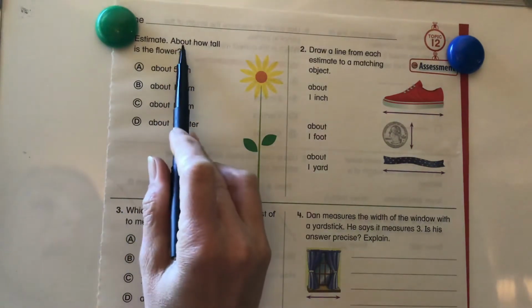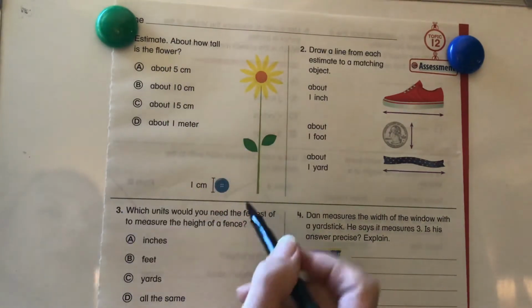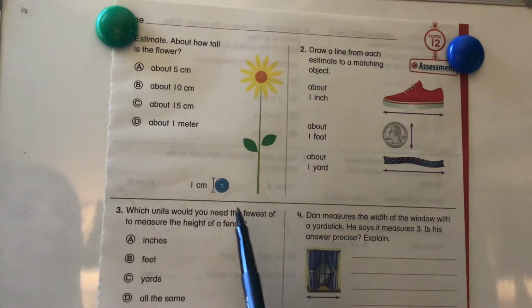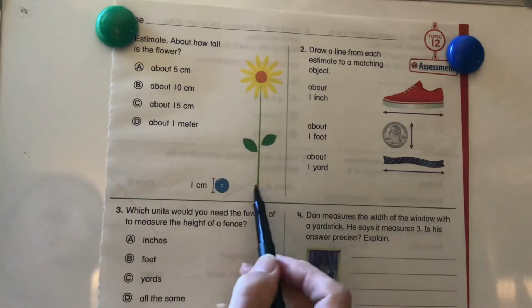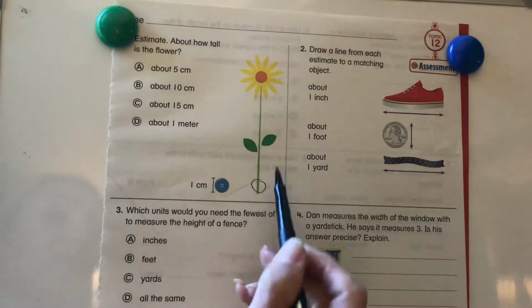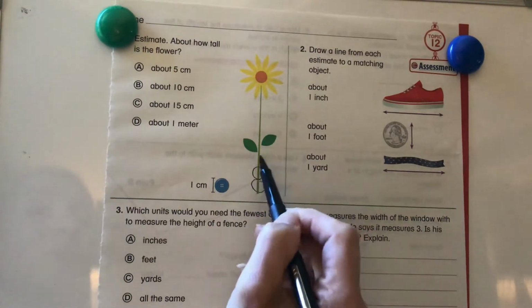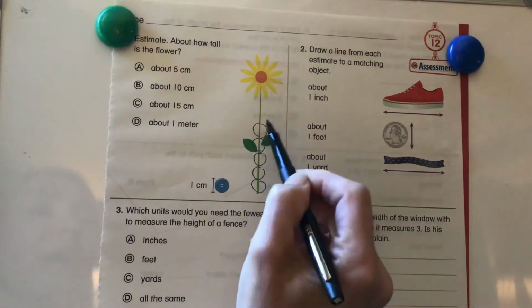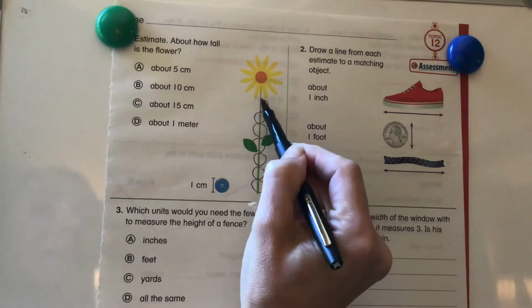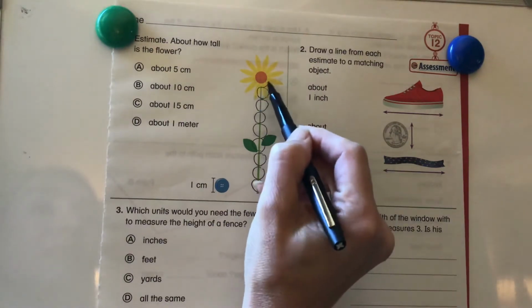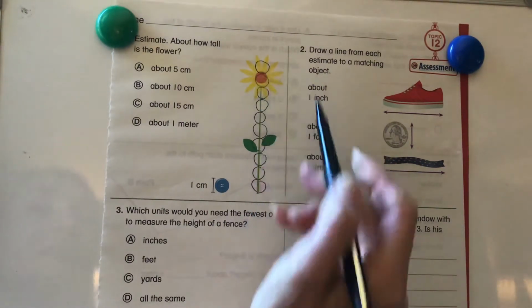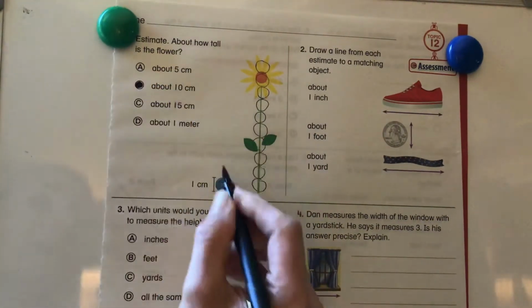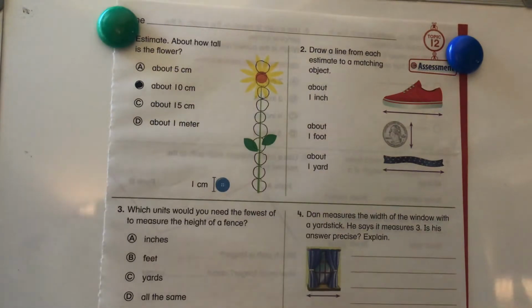Okay, estimate. About how tall is the flower? So here's a button. A button is about 1 centimeter tall. So we're going to try and estimate how tall the flower is. So you can draw the little buttons if you want to, about 1, 2, 3, 4, 5, 6, 7, 8, 9, 10. So it's about 10 centimeters. So we can use that. A button is a tool that we can use to help us measure.